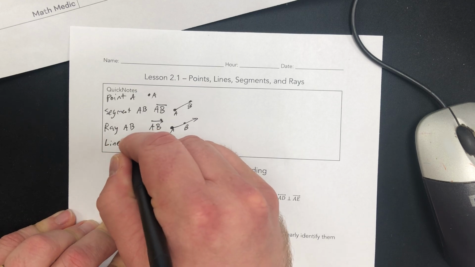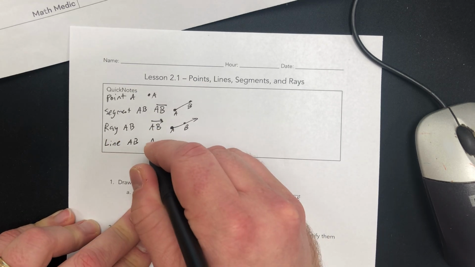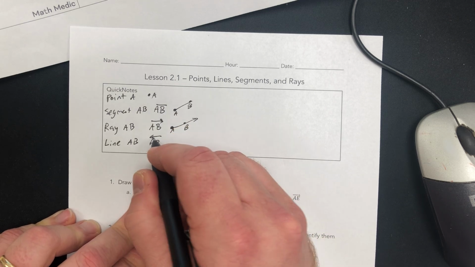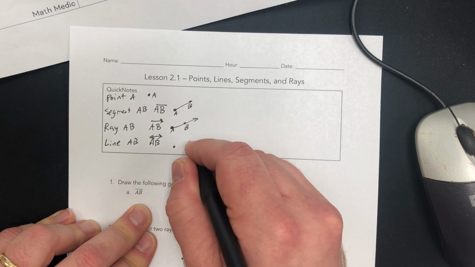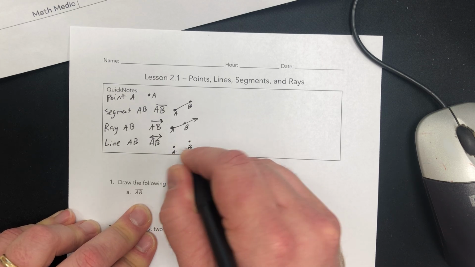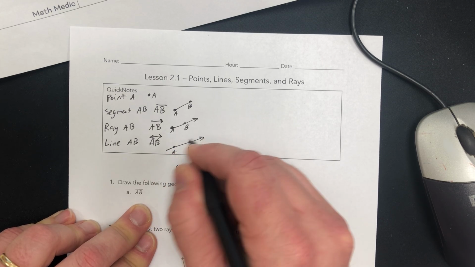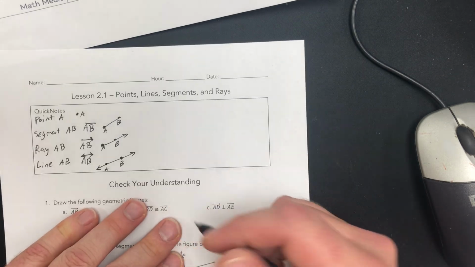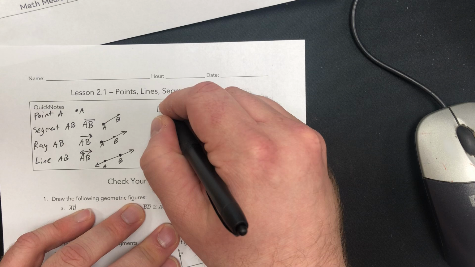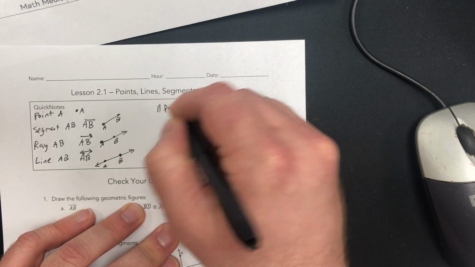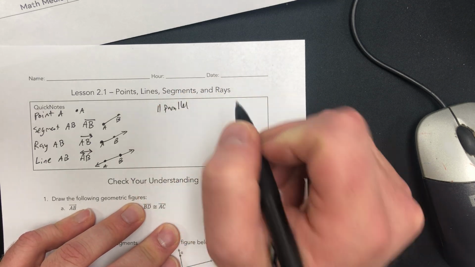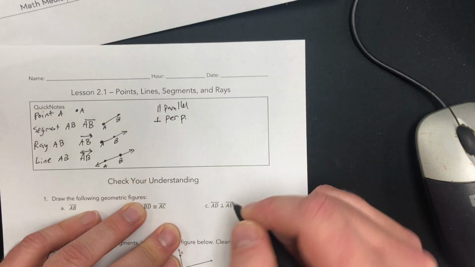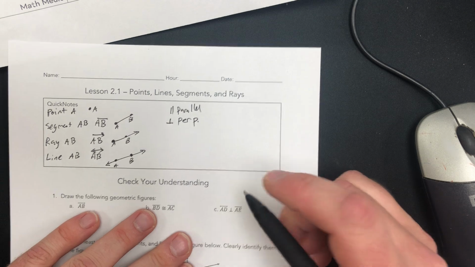Line AB. We have AB, remember that's the segment, and then we put the arrows to show it goes both ways forever. So here's A, here's B. I missed. Maybe I should draw my line first and then put the points on it. And then just in case you missed it from before, that's parallel. It's got the double L just like the word parallel has double L. That's perpendicular. I usually just write perp because it saves time.